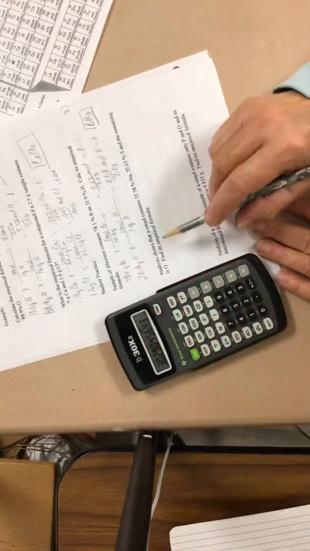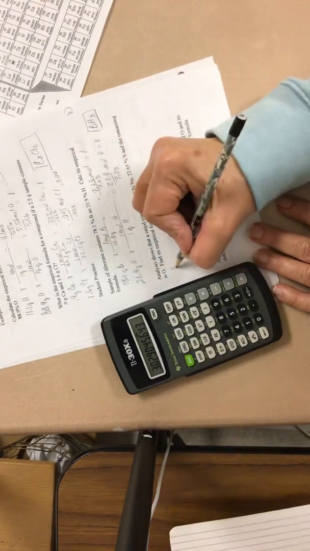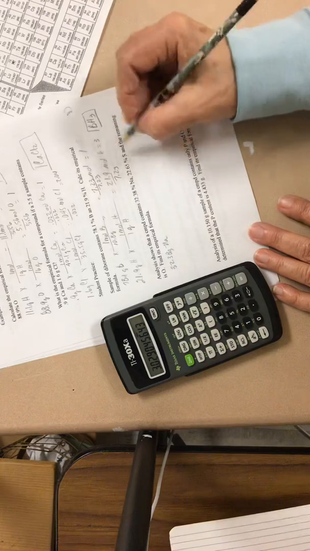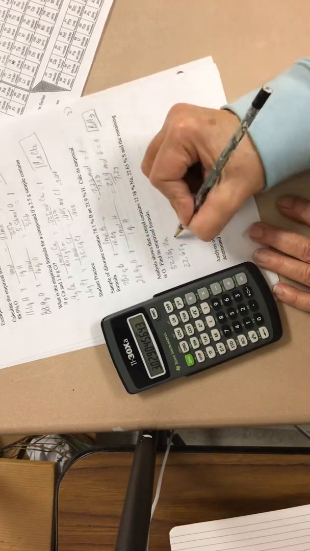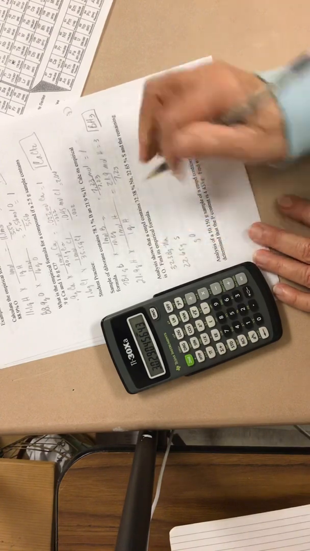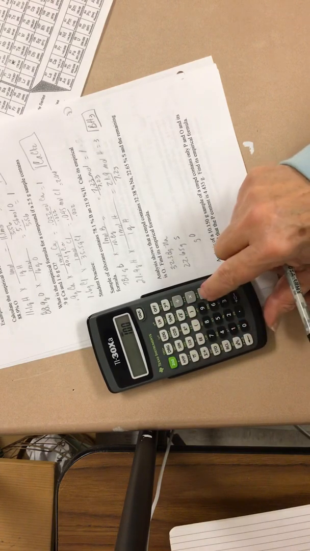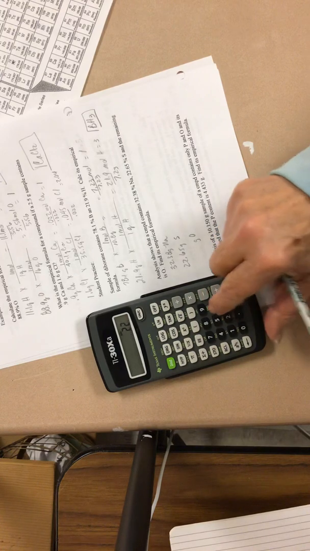Okay, the next one, we have a compound that contains 32.38% sodium, so that means we have 32.38 grams sodium, 22.65 grams sulfur, and the rest is oxygen. Well, your percents should add up to be 100. So to find oxygen, we're going to take 100 and we're going to minus 32.38 and 22.65.